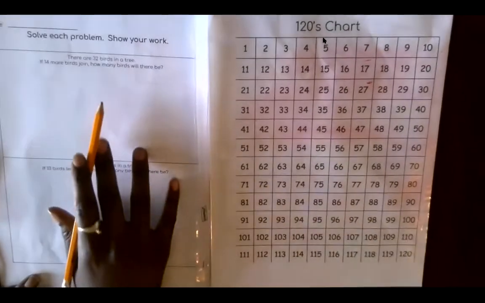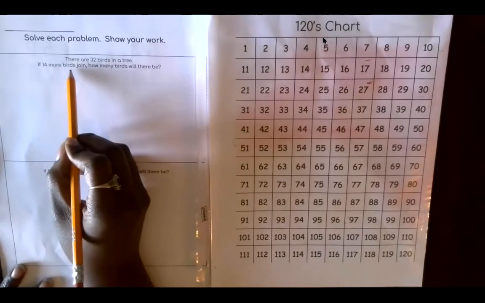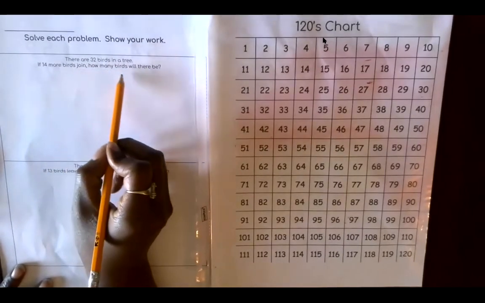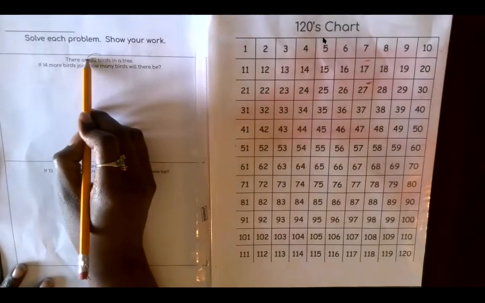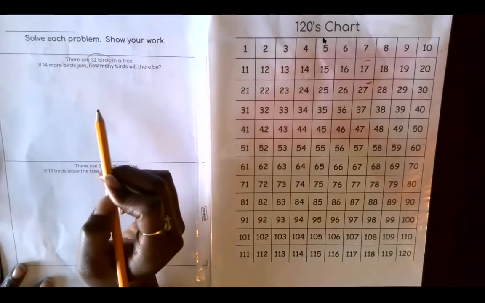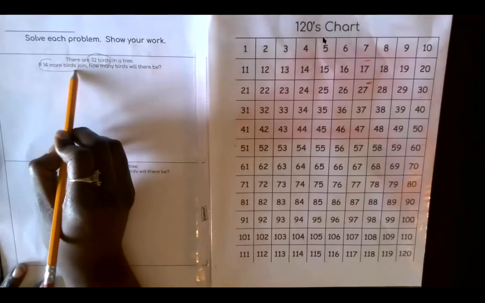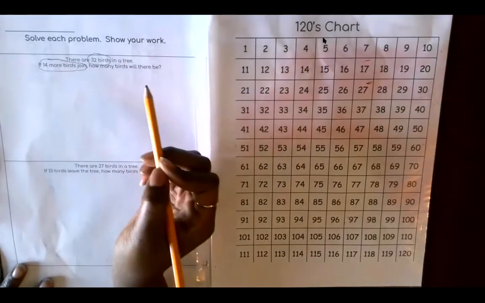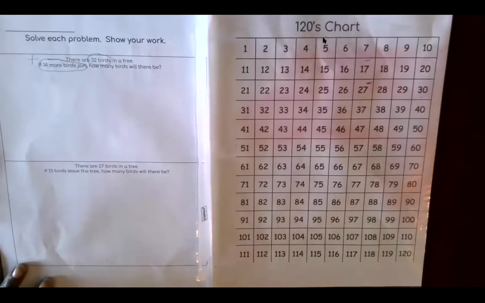So there are 32 birds in a tree. If 14 more birds join, how many birds will there be? What's important is my 32 birds. I'm going to circle 32. I'm going to circle 14 more birds join. This tells me I'm going to add. So I'm going to put my plus sign there.